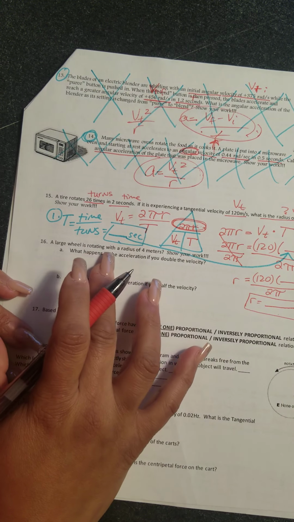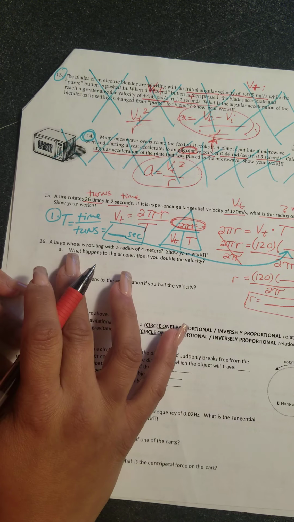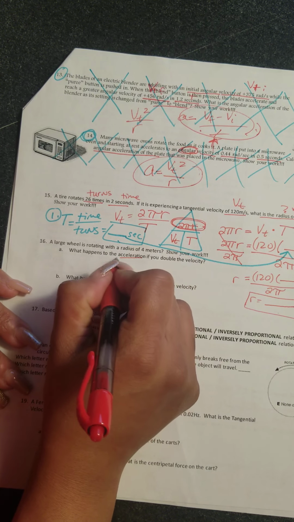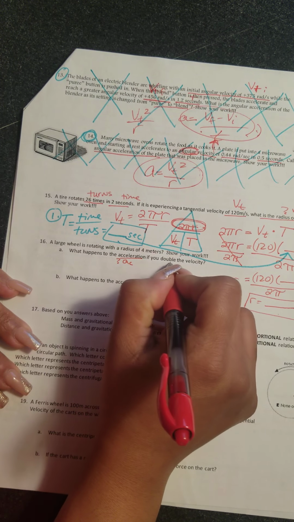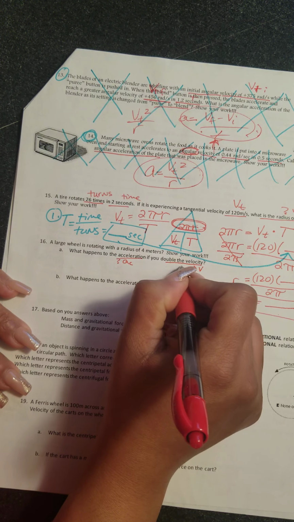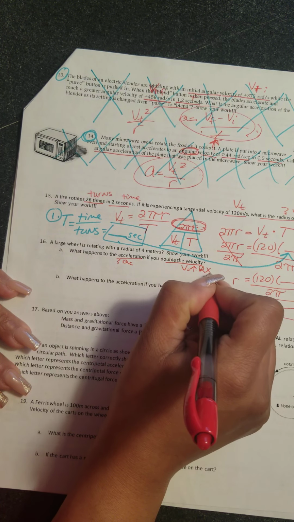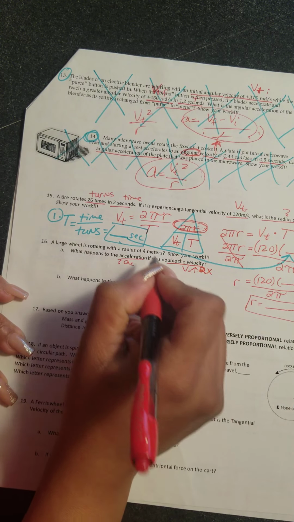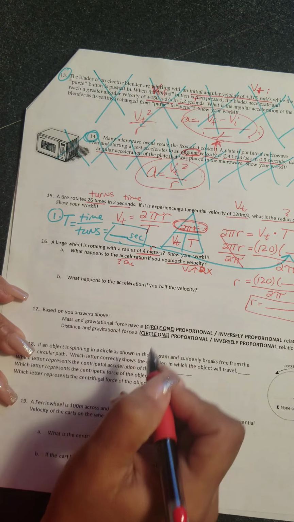A large wheel rotates with a radius of 4 meters. Now, what happens to the acceleration if we were to increase the velocity by 2 times? Well, they gave us the radius of 4.